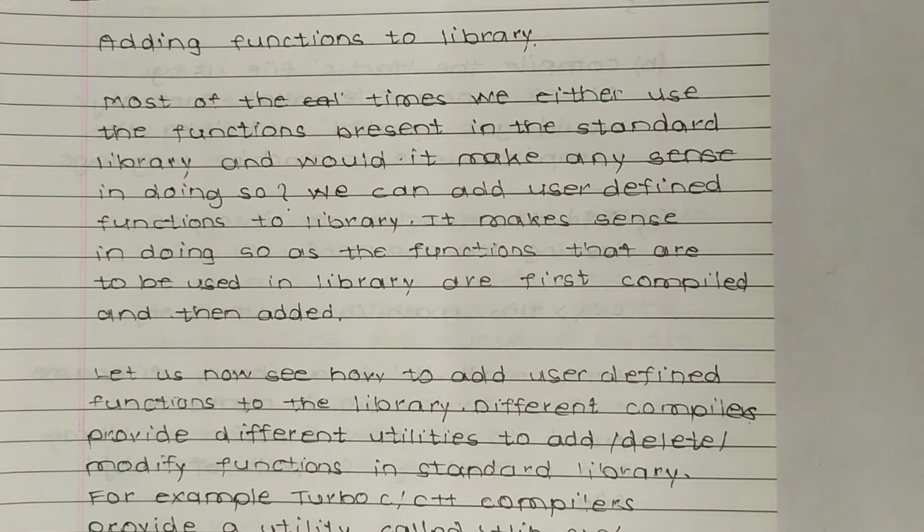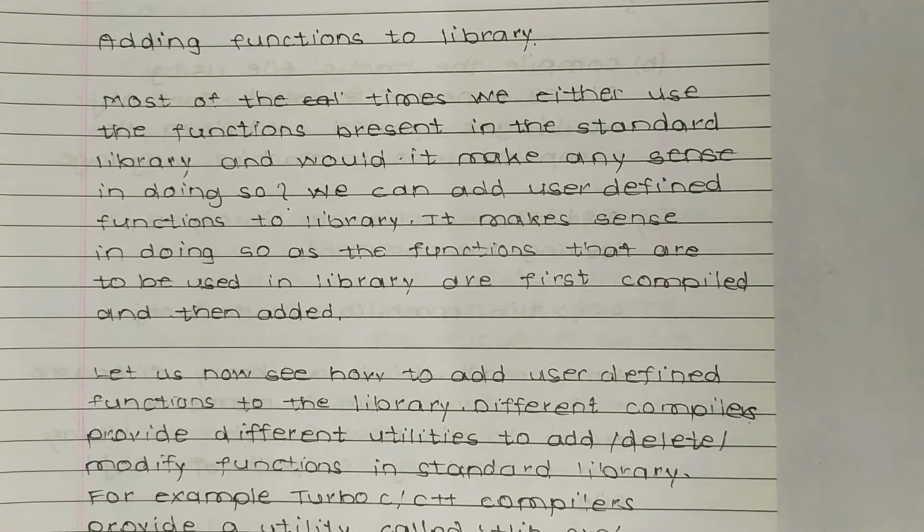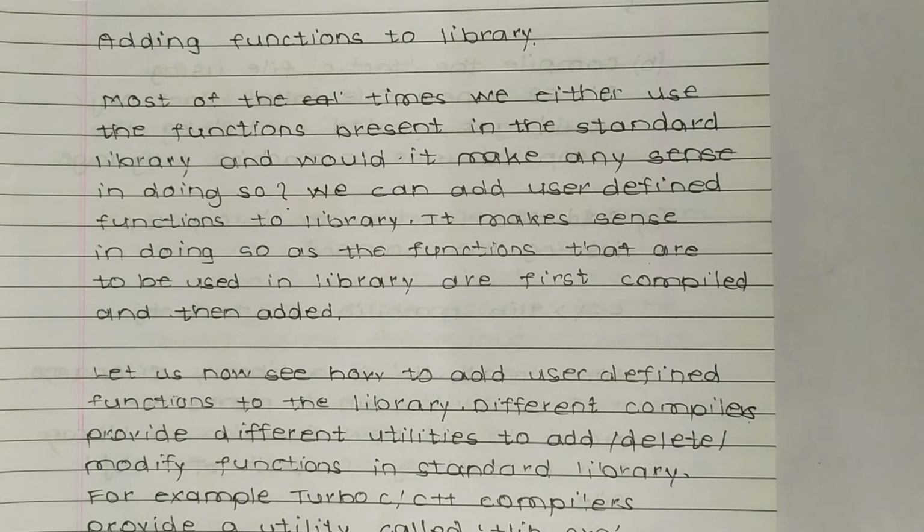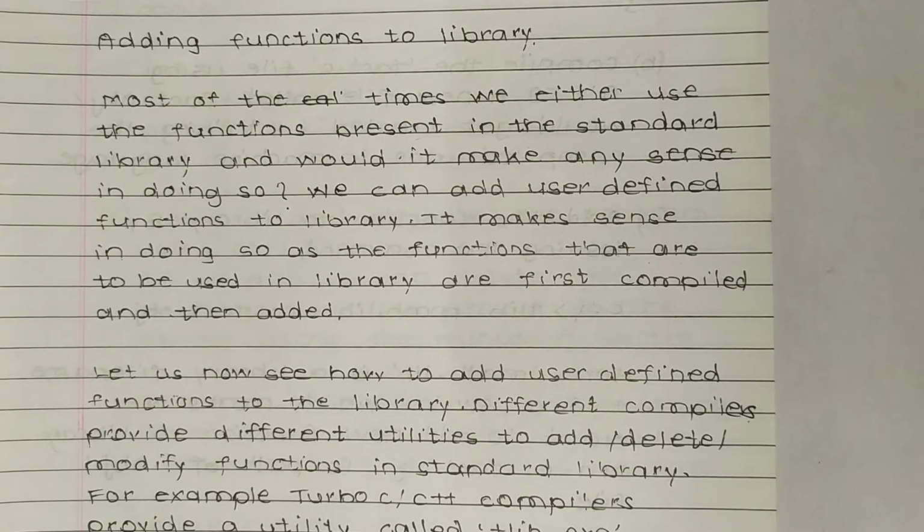So include, then bracket, math.h and then bracket complete. By telling this we are including the math library. So these are libraries which are already written by programmers. For example, include math.h, include conio.h, include stdio.h. So these are library functions.